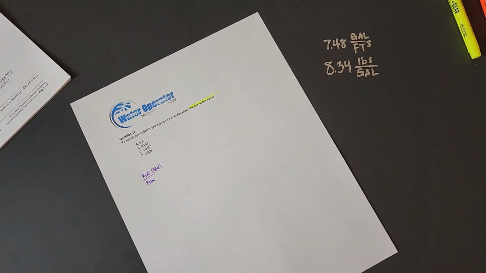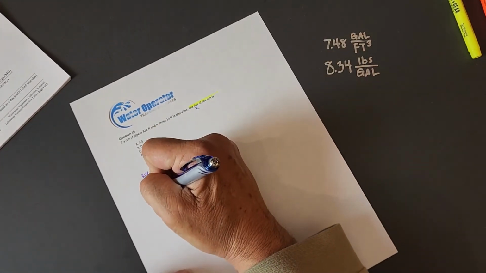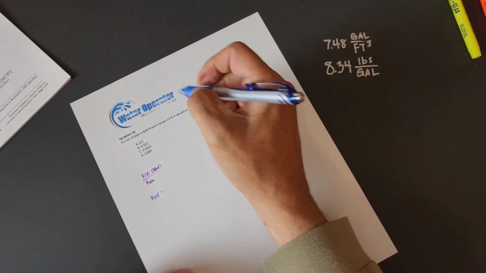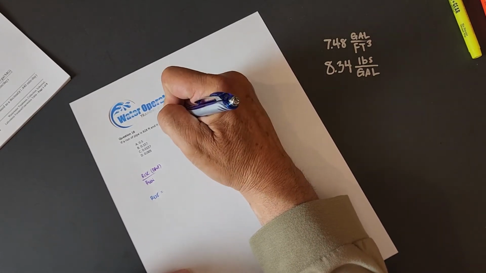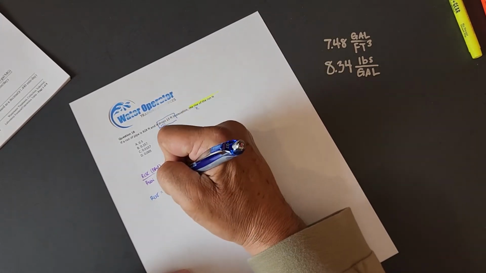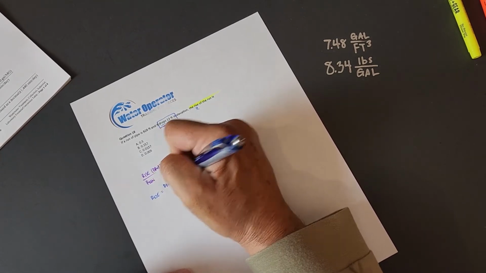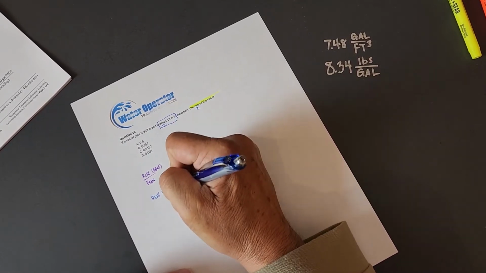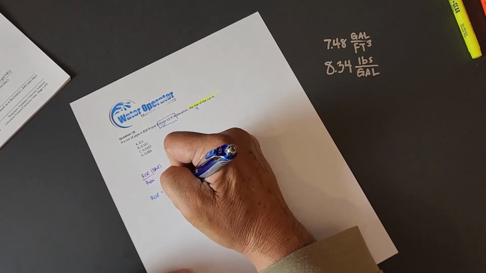So rise over run. In this case, that means we want to know what the rise is. We know that the drop is 13 feet, 13 feet in 1, and we're going to divide that, here's the division line, over the run.